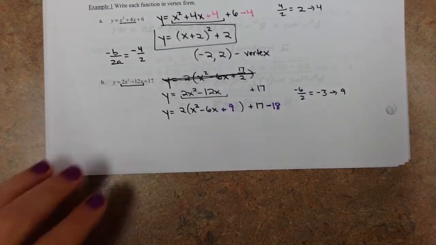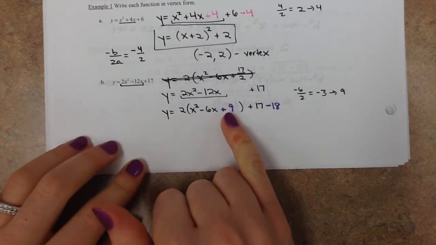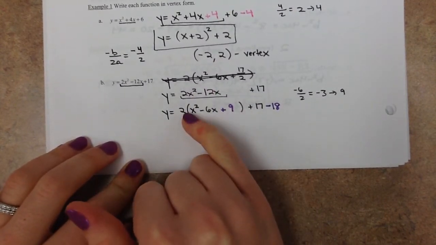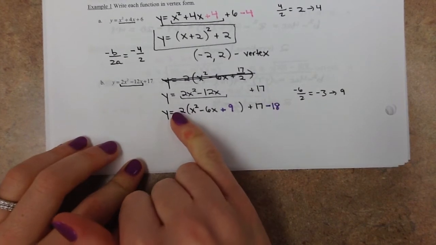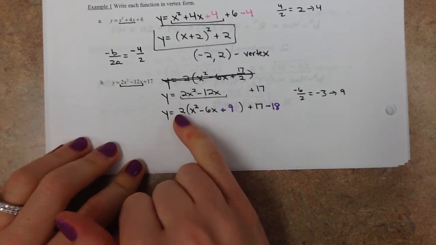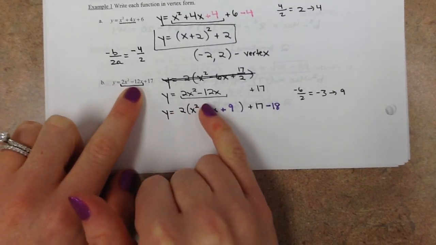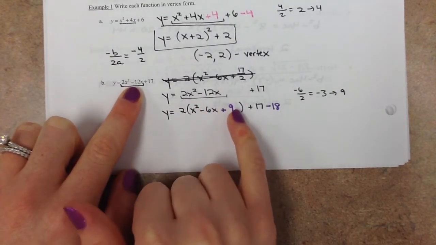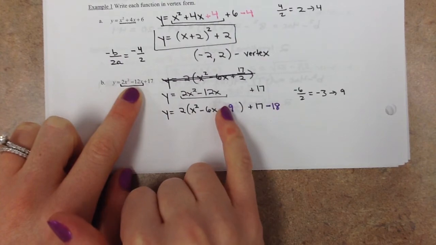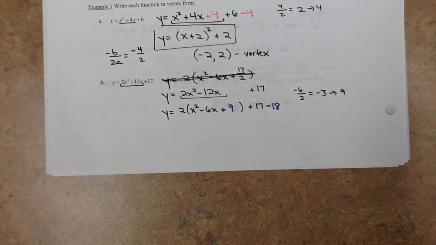And I'll explain that again. We didn't really just add a 9. We added a 9 inside of a set of parentheses. Outside the set of parentheses was a 2. So if I redistribute that 2, what I actually have is 2x squared minus 12x plus 18. So what I really added was an 18, so I have to balance it by subtracting 18.